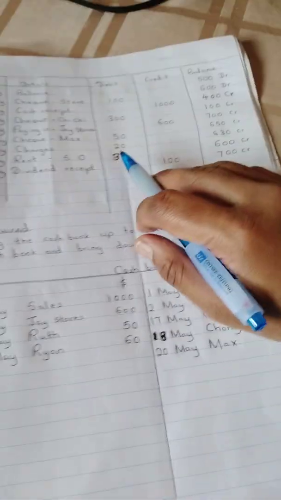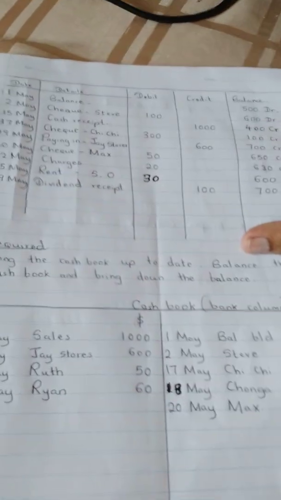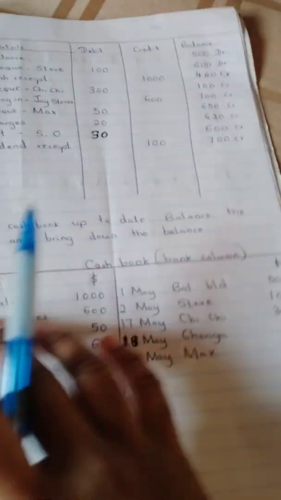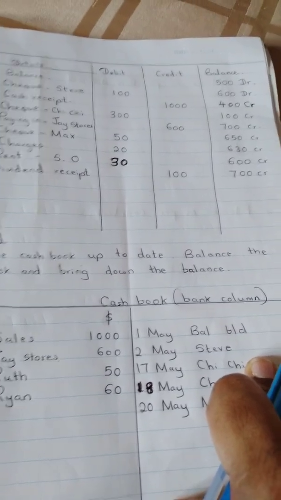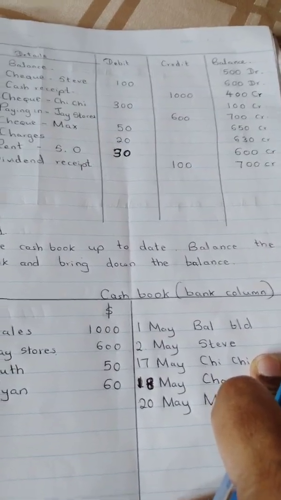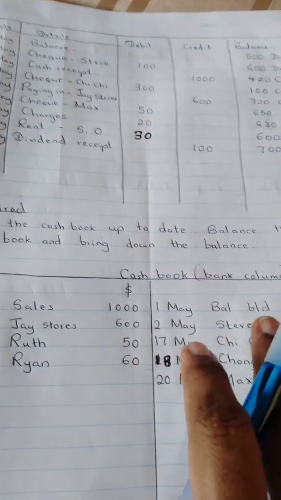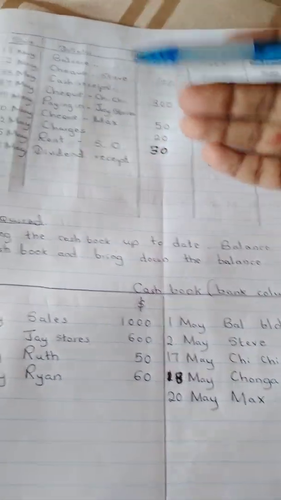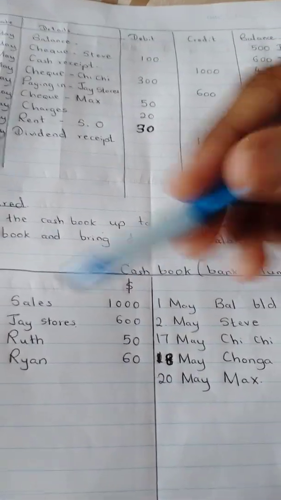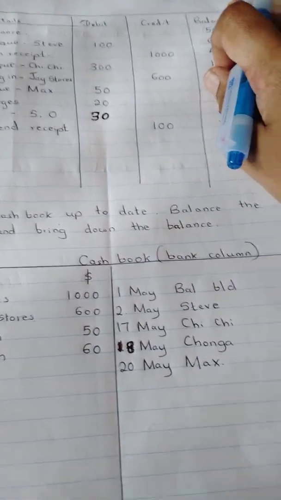So when doing a bank reconciliation statement, very often they'll give the bank statement and also the cash book. Either they might give the closing balance of the cash book that they have prepared, or they might give you a partially completed cash book, and they will ask you to compare with the bank statement and update the cash book and then prepare the bank reconciliation statement.